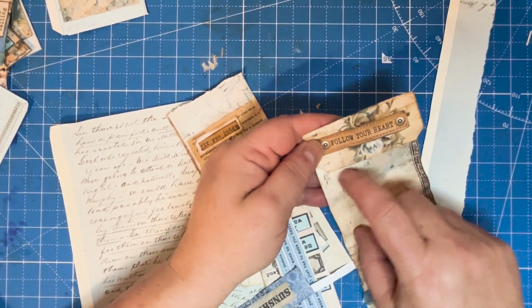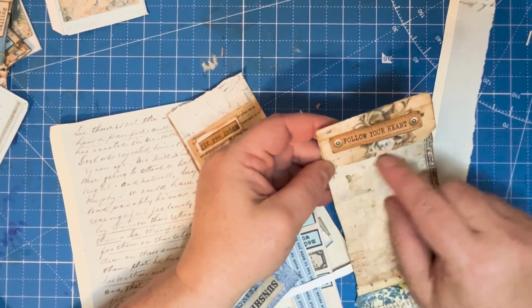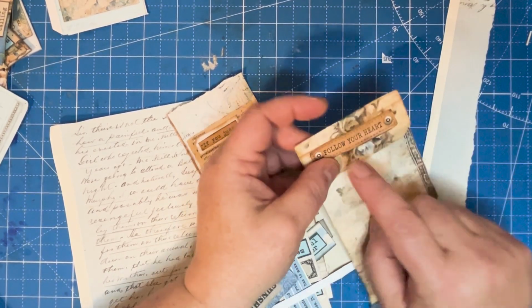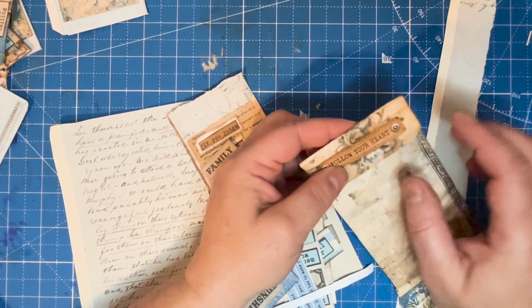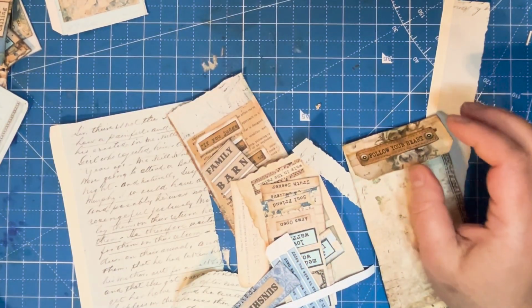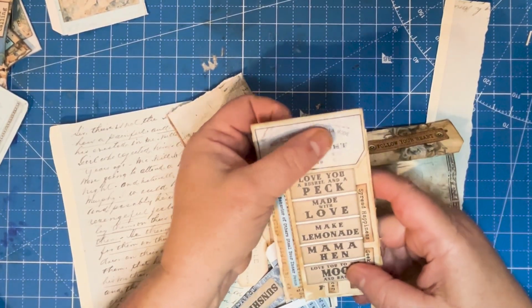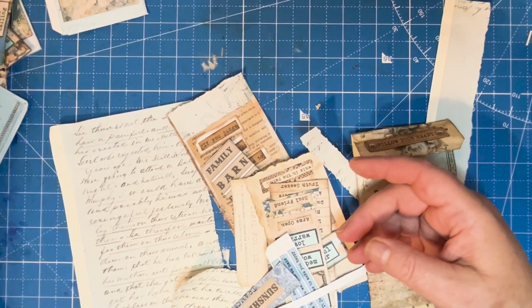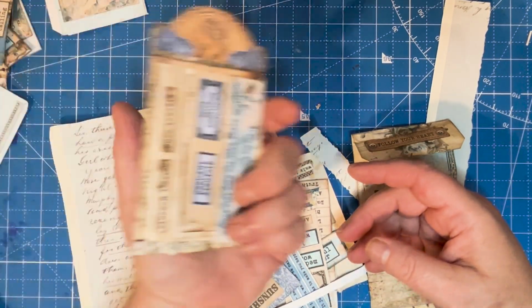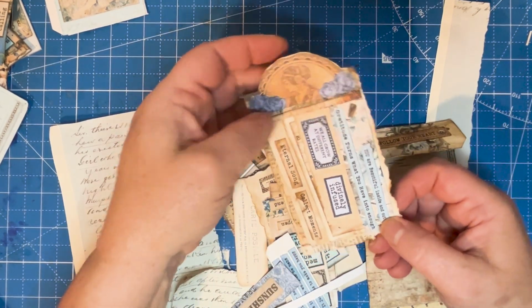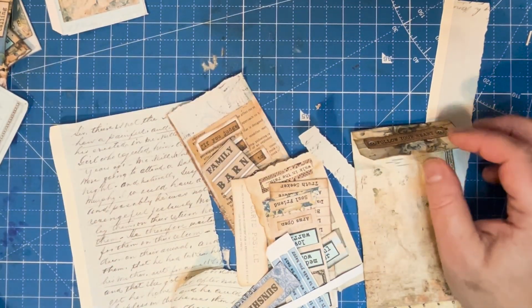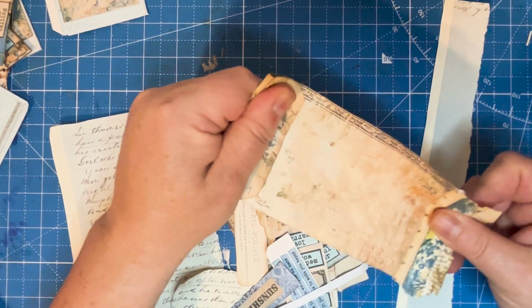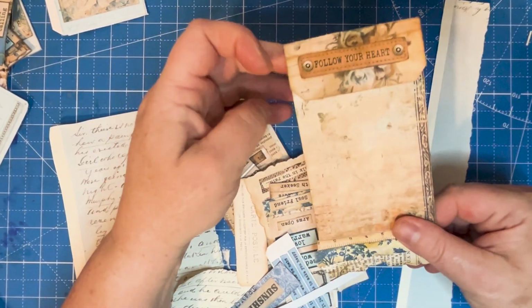You could use one of your corner punches to create a fancy or fun corner on the edge. You could also put rivets in this and tie some ribbon through the top, or this one's secured with staples the way a lace card would be. This one just has a tab that's glued to the top. So you can get creative with the top half. So think about that as you create your base.